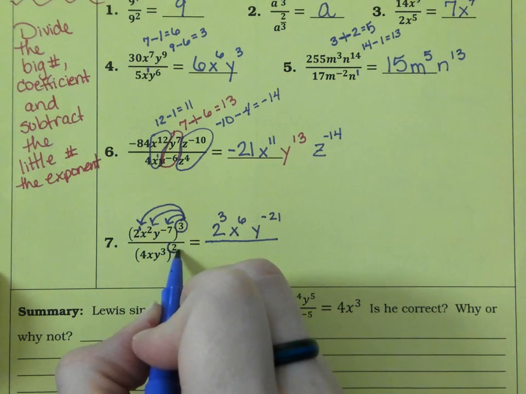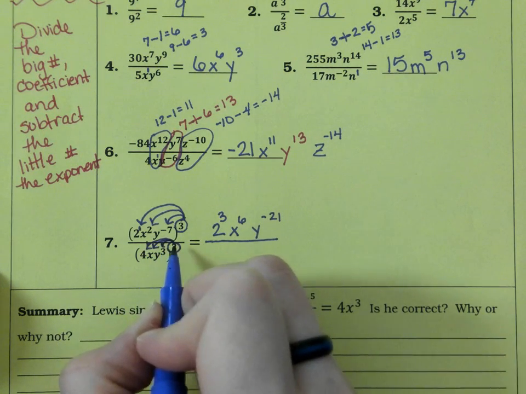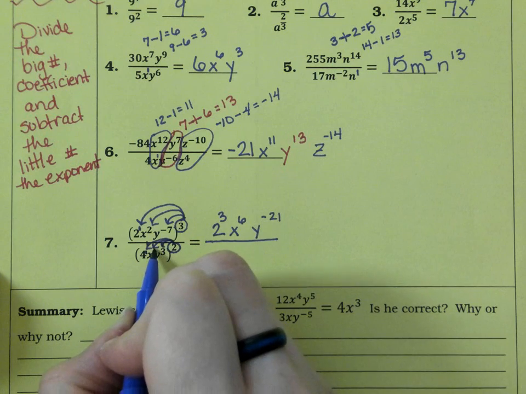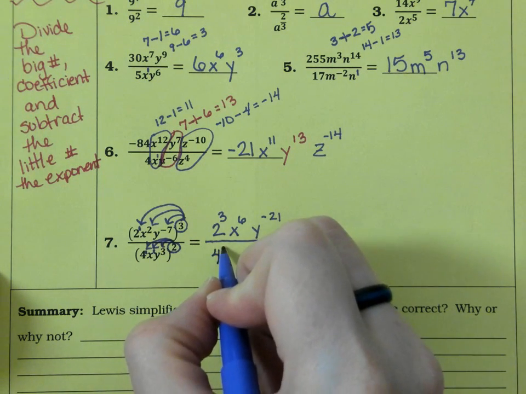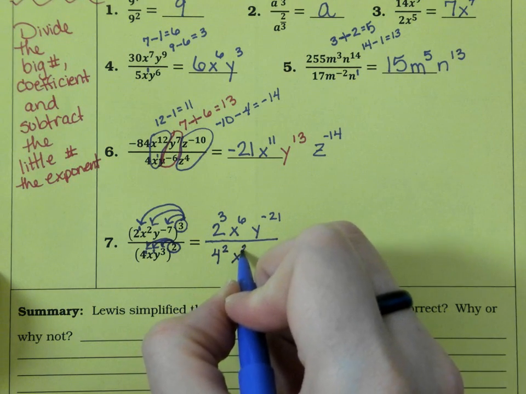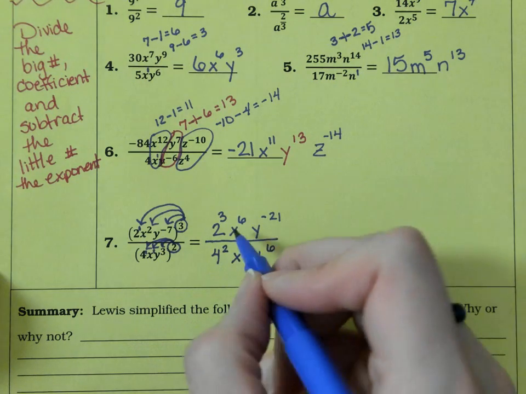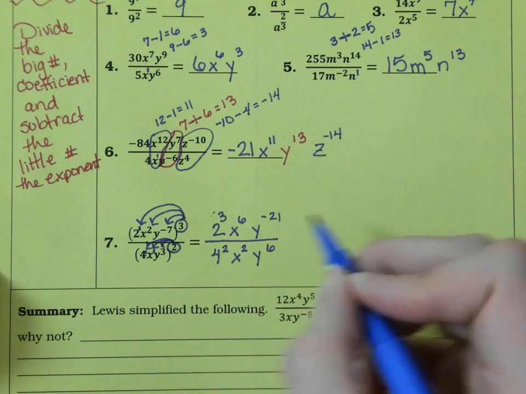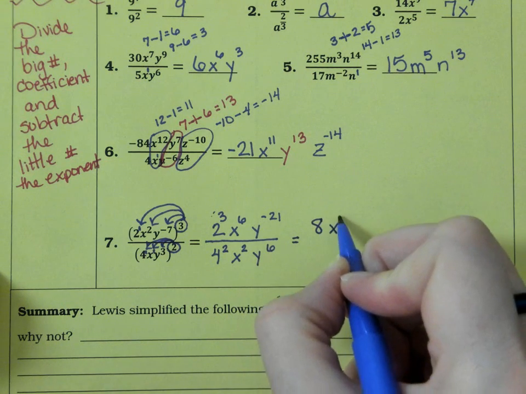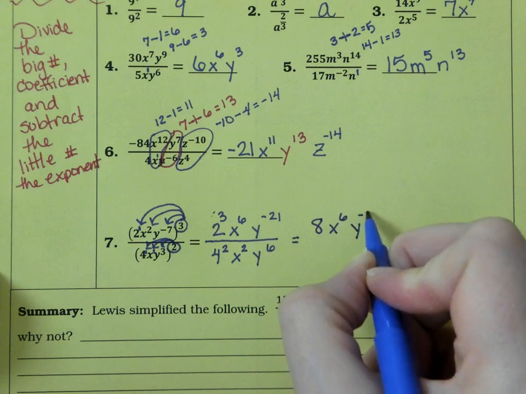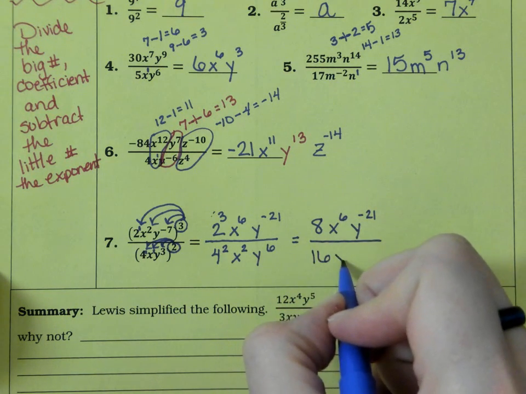Down the bottom, I take this 2 to all of the exponents, and there are 3 of them down here. There's an invisible 1, and an invisible 1, and a 3. So this should say 4 squared x squared y to the 6th. Now, we need to figure out what these numbers are. So 2 cubed is 8, and then I'm going to write my variables. 4 squared is 16.